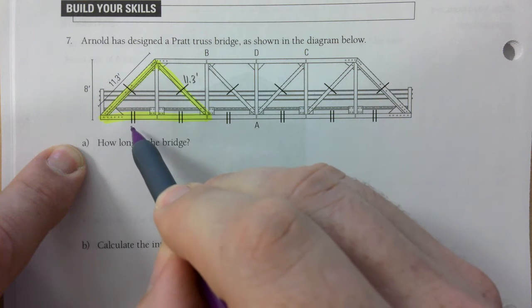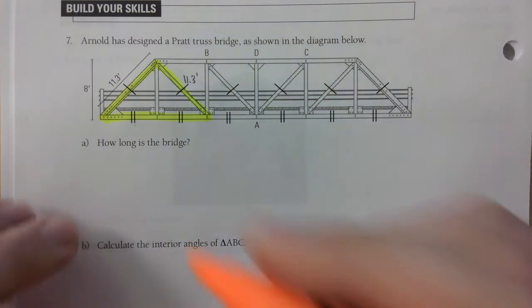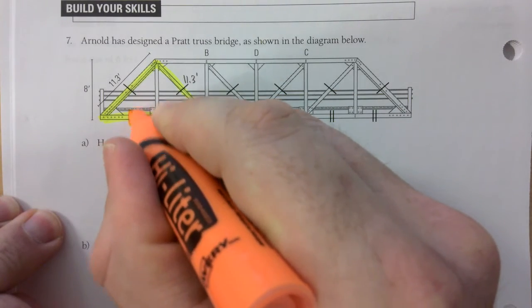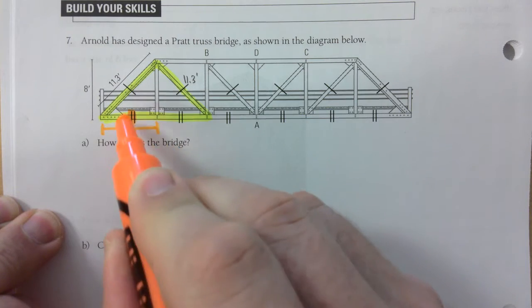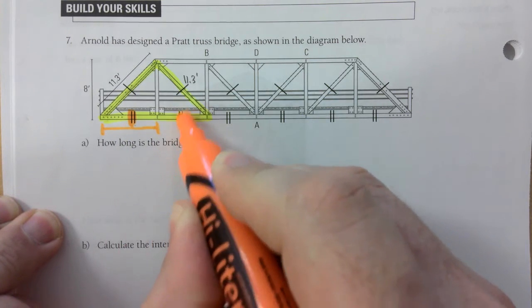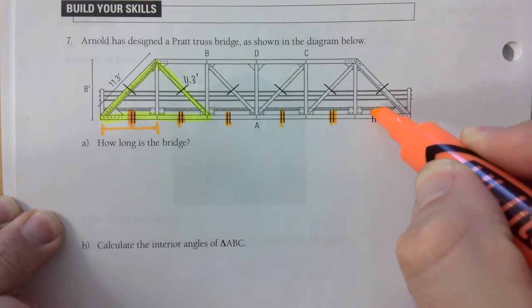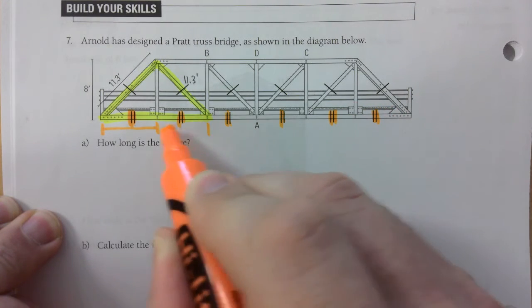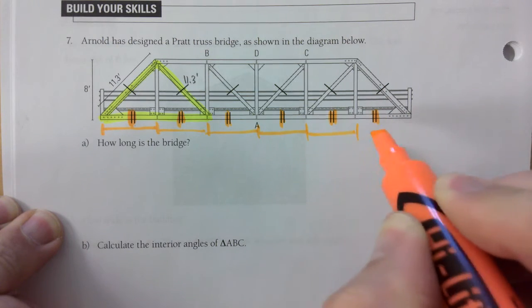And notice that the markings, I'm going to use a different color for that one. Notice these markings here. They're telling you that all these sections are going to be the same.